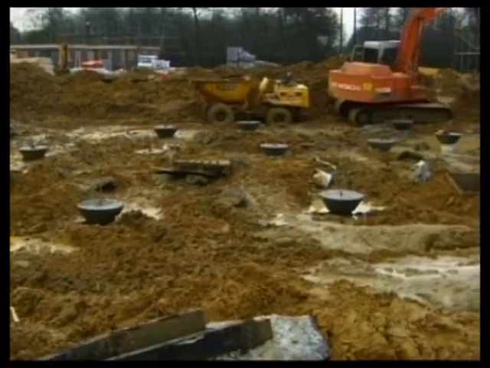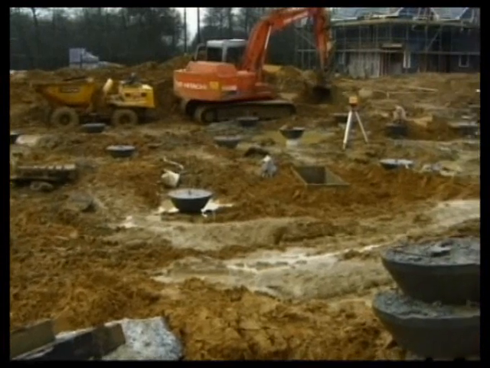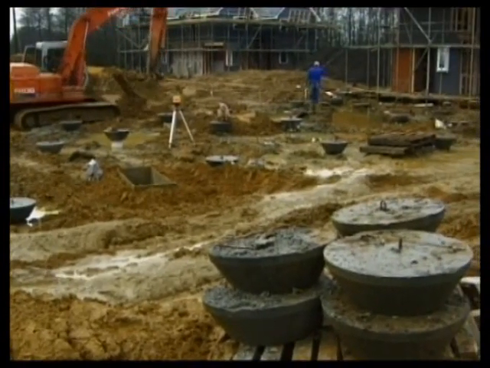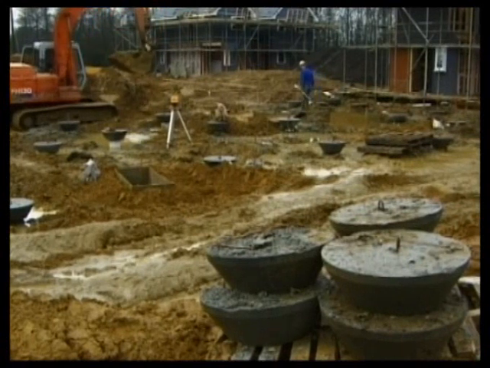If the buildings are more than 3 or 4 stories high, or if the ground is of low bearing capacity, the foundations will have to be designed by engineers.